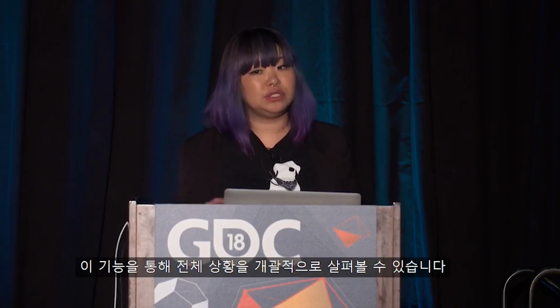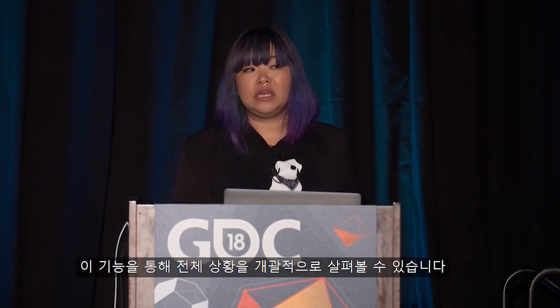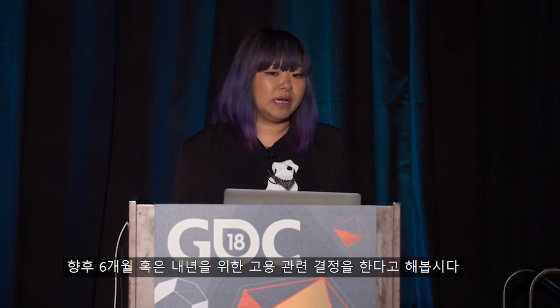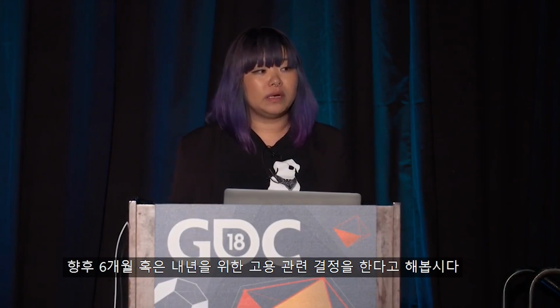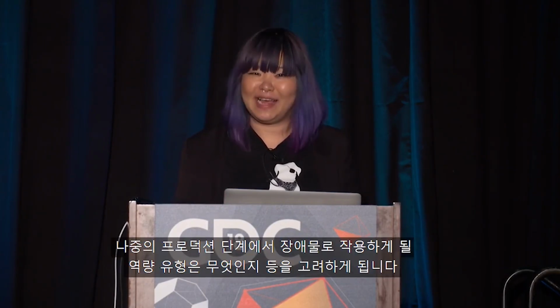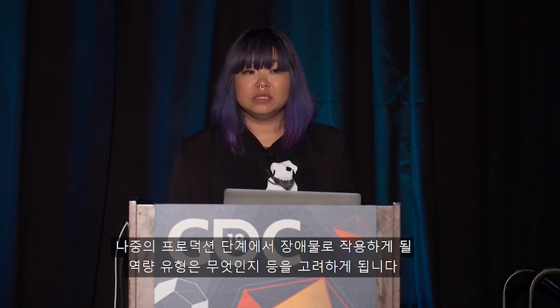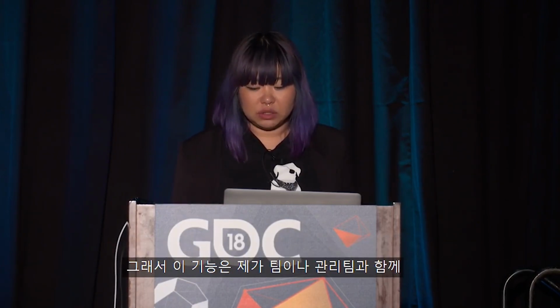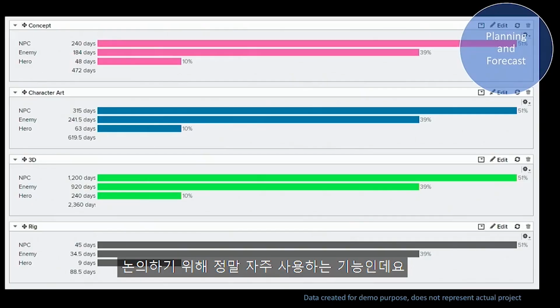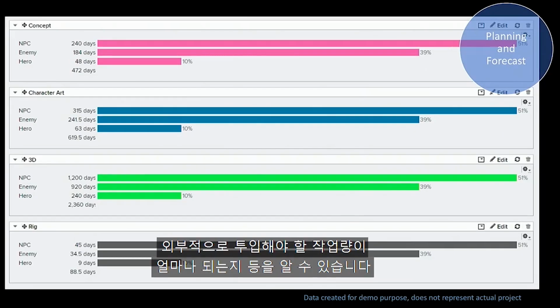So this is a really good high-level overview for the studio to actually make some decisions. If we're looking at hiring for the next 6 months or next year, what type of talent are we supposed to go for first, and what type of talent is going to be a bottleneck in the later production period? So this is something that I use very often to share with the team or the management to discuss how much effort we're going to put internal, how much effort we're going to put external.